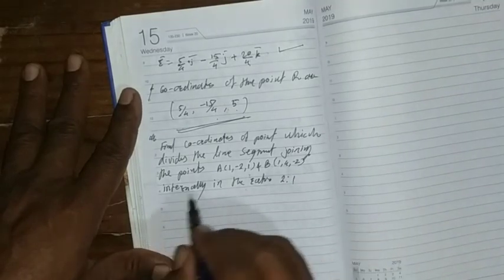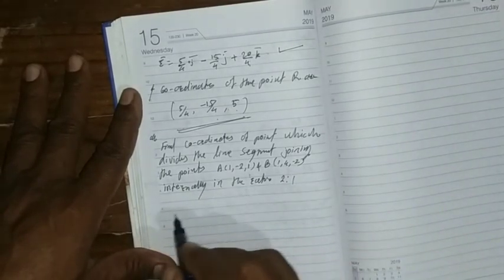Homework. We have solved this example. Stop it.